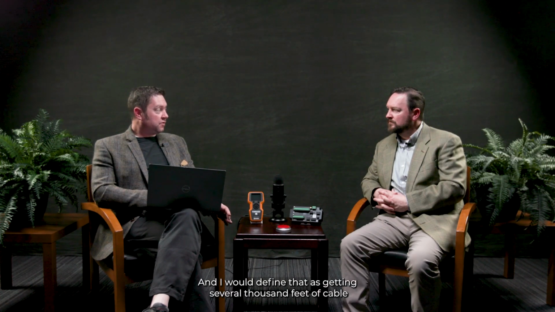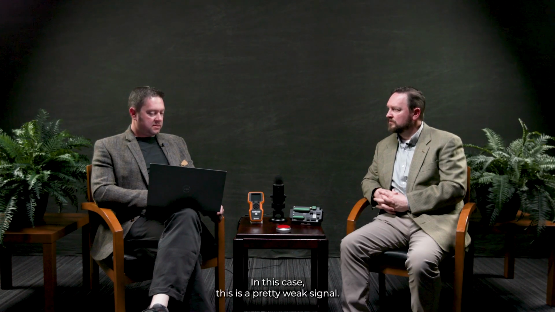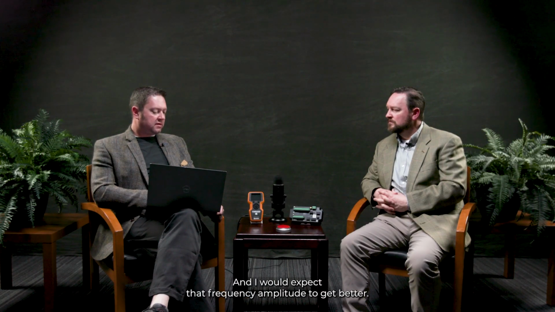12 volts is what we reserve for really long cable lengths, and I would define that as getting several thousand feet of cable, or a noisy environment where you want to have a stronger sensor output to compete with the noise better. You increase your excitation voltage, you should see your signal to noise ratio go up. Or the third case where I use 12 volt excitation is a poor responding signal. In this case, this is a pretty weak signal. I would like to kick this up to 12 volts, and I would expect that frequency amplitude to get better.